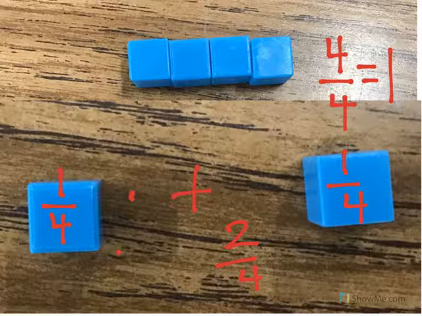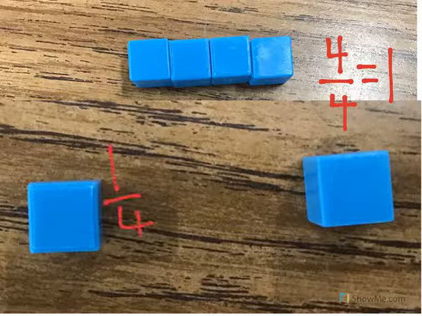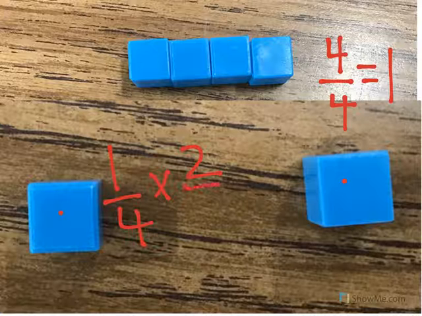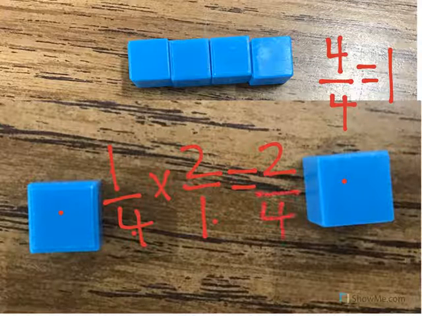I could write that in a different way by saying 1/4 times how many? 1, 2 is what? Remember to put a 1 underneath and multiply straight across. 1 times 2 is 2. 4 times 1 is 4.